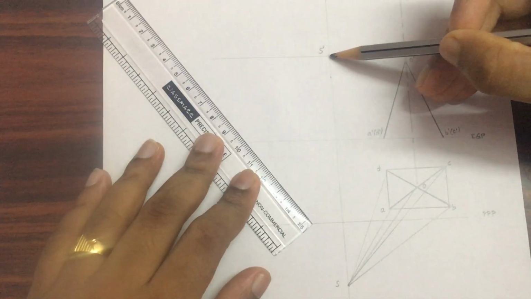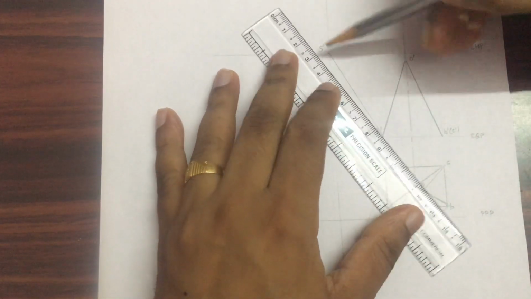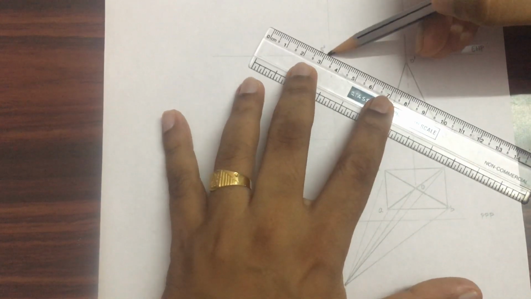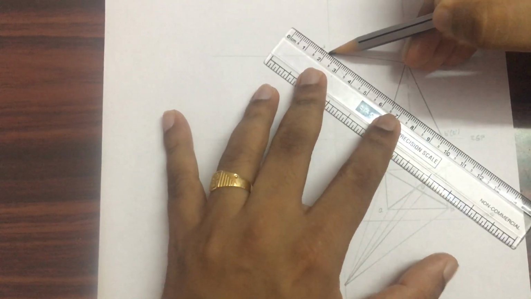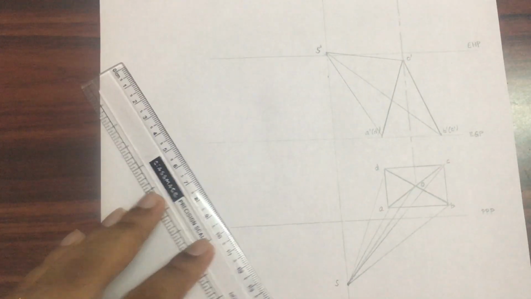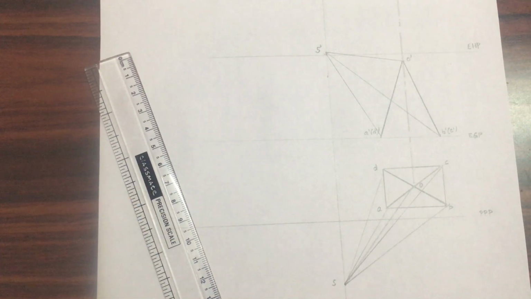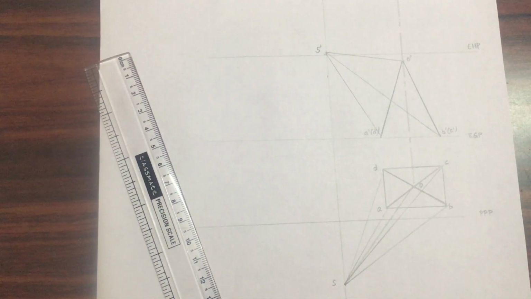Similarly, the next step is to draw the visual rays in the front view. So this is the station point. From this station point in the front view, you have to draw towards all the corners. For the triangle, you have 3 corners with the center point. So you have to draw towards all the 3 corners of the triangle.